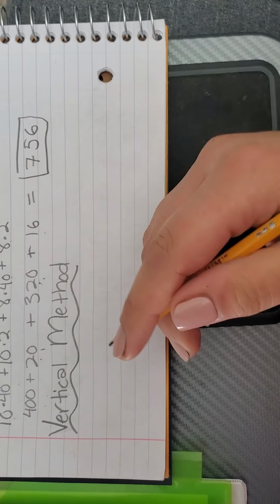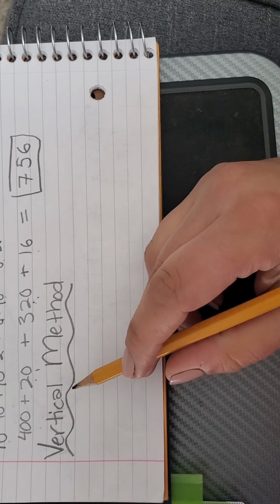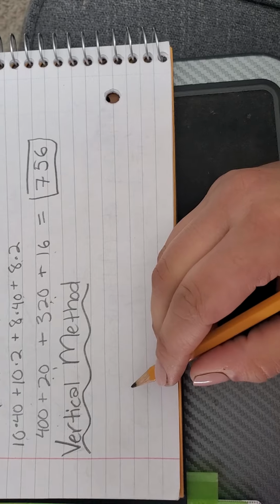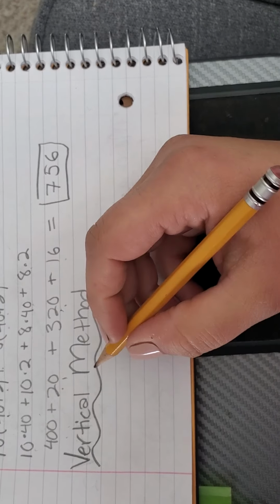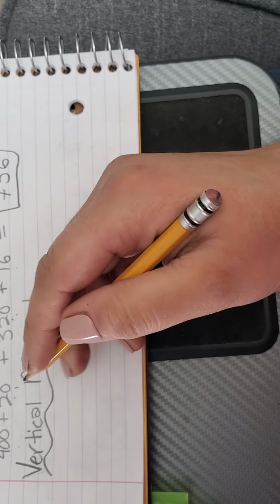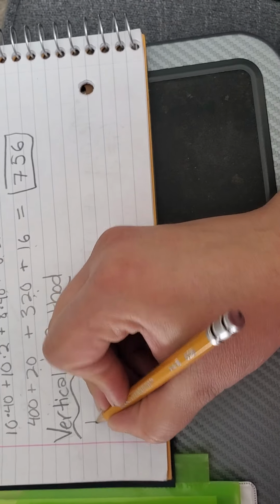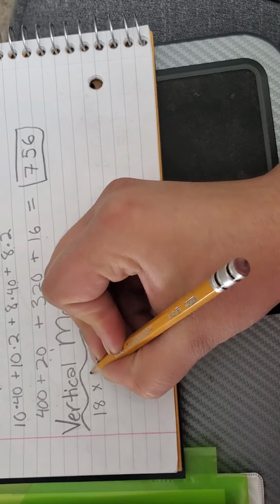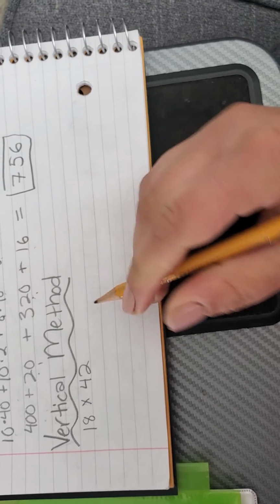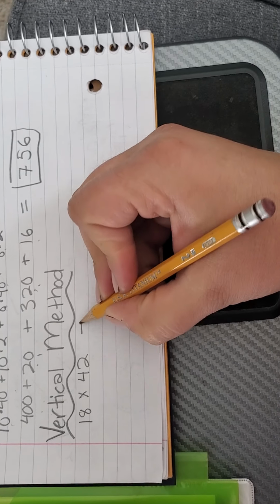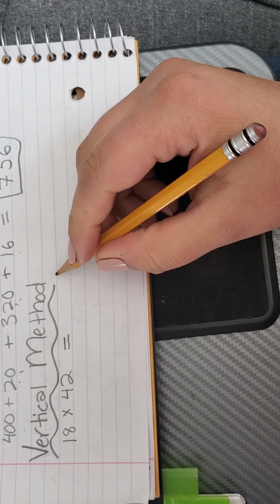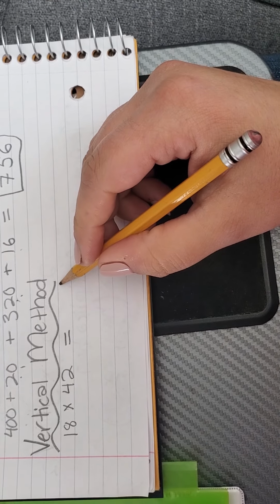All right, so for our next method here, we're going to use what's called the vertical method. And once again, we're employing the same number decomposition that we have done in our previous problems. So we're going to use the same example, 18 times 42. And what we're going to do is decompose these numbers into parts.